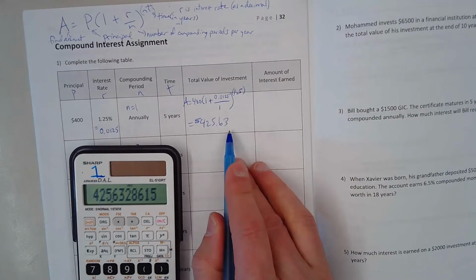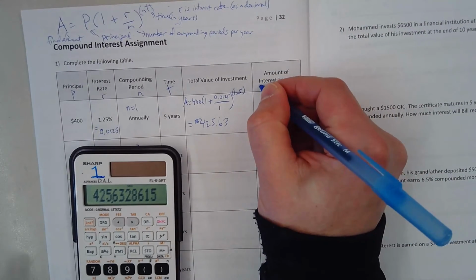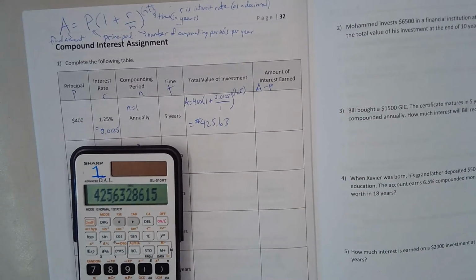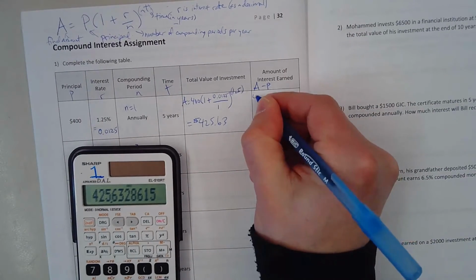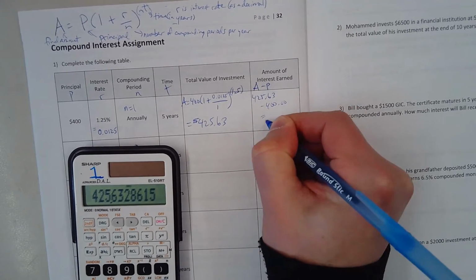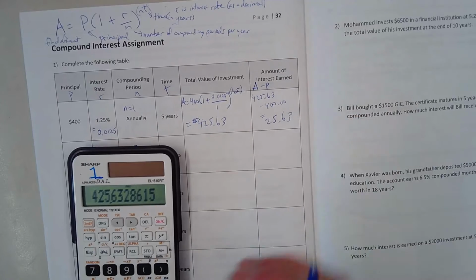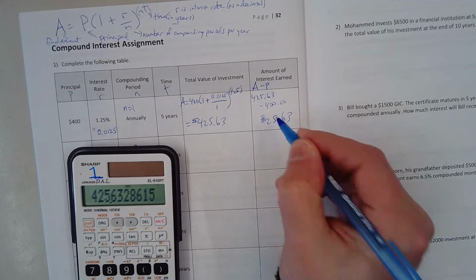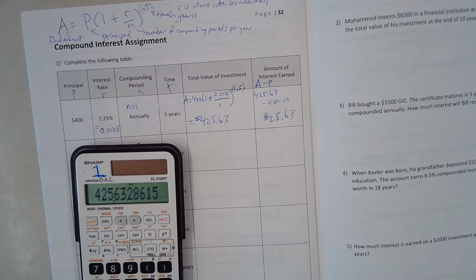Yeah, $25.63. Which, formally, I could say if I just take A minus P, the final amount, subtract the starting amount, I'll get $425.63 minus 400, which is $25.63. Okay, it's not a lot of money because the investment was very small, $400.